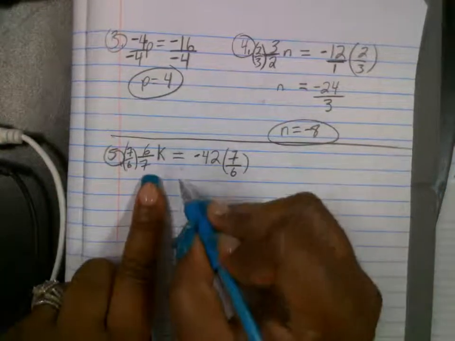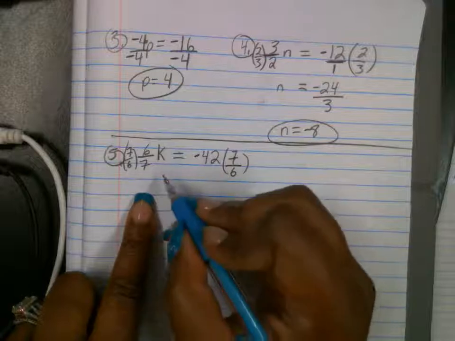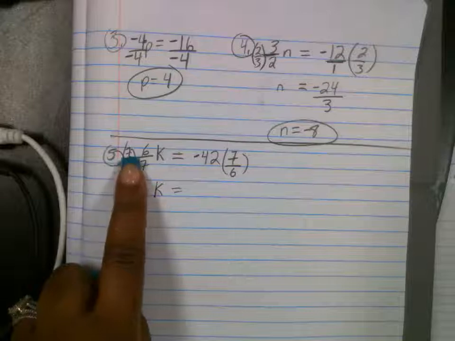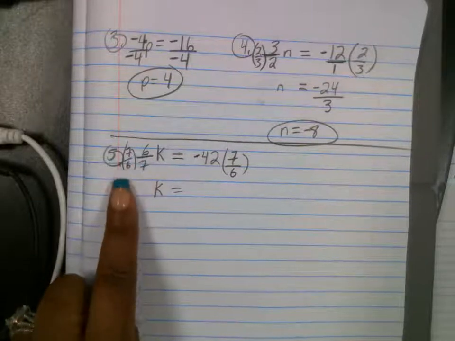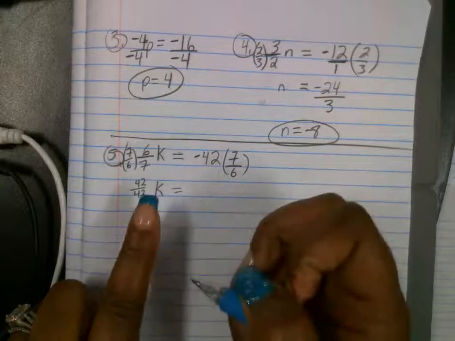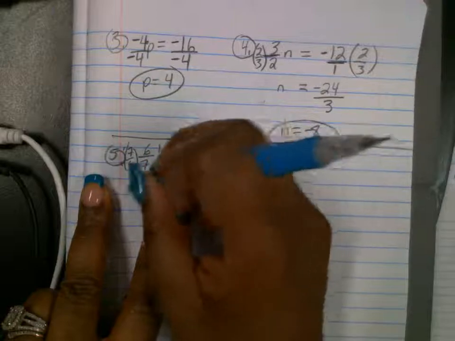Okay, so on this side of the equal sign, what do I have left over here? 1 what? 1K. Do y'all see what's 7 times 6? 42. So we got 42 over 42. And how many times does 42 go into 42? 1. So that's just 1K over here.